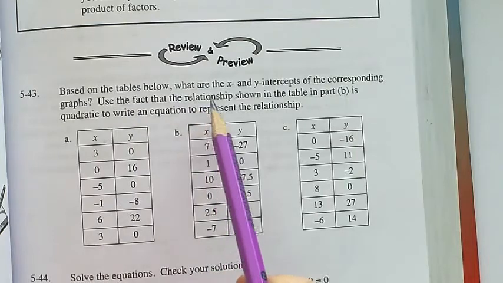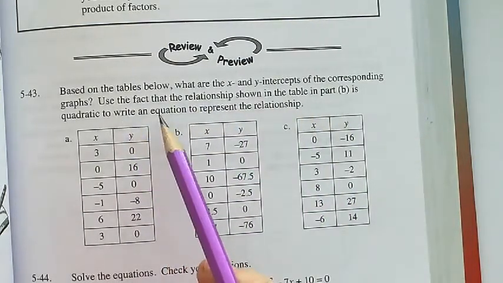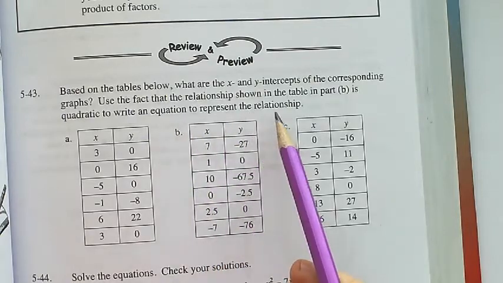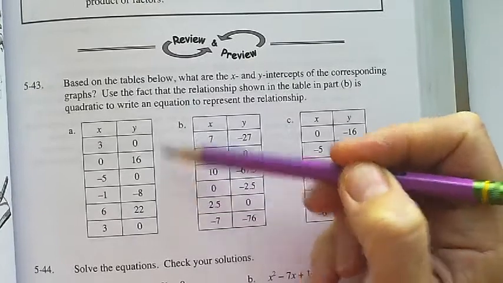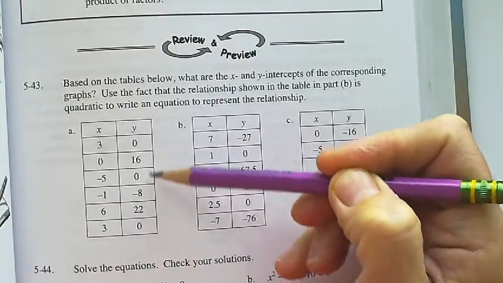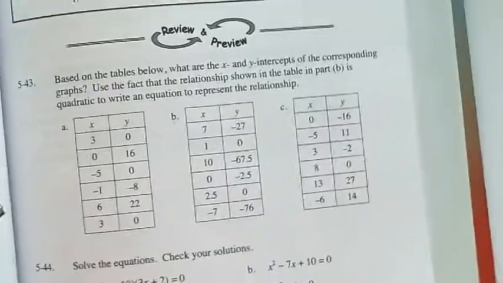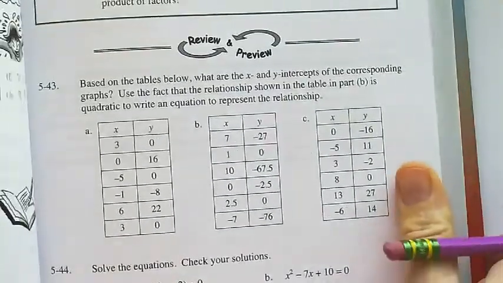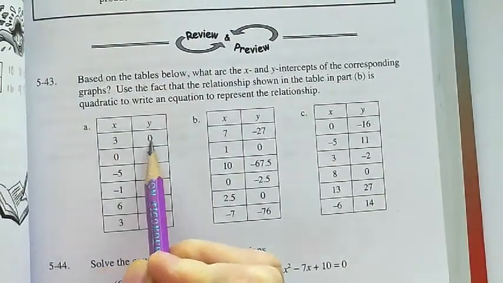Use the fact that the relationship shown in the table in part B is quadratic to write an equation to represent the relationship. Okay, so you might look at this and say, how am I going to figure out this equation? Well, you could go from a table to a graph. You don't have to go straight to an equation. So I'm going to graph these points, starting with 3, 0.